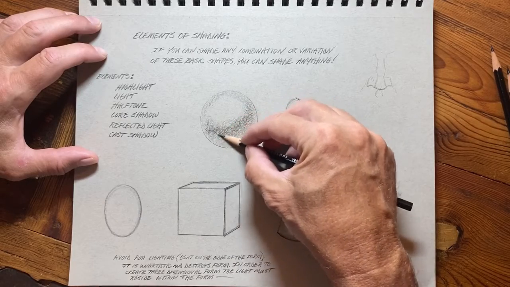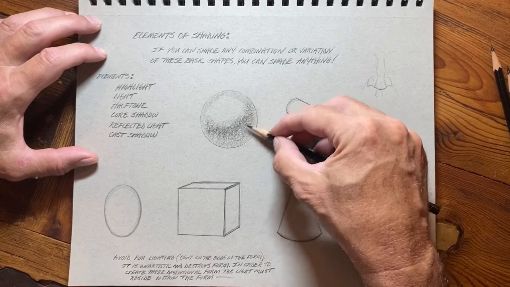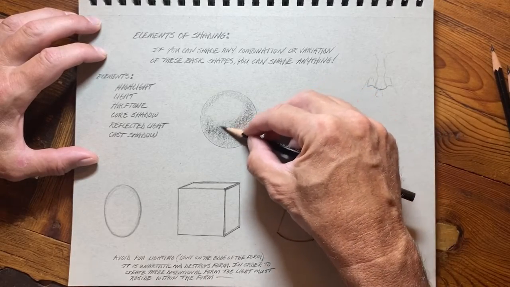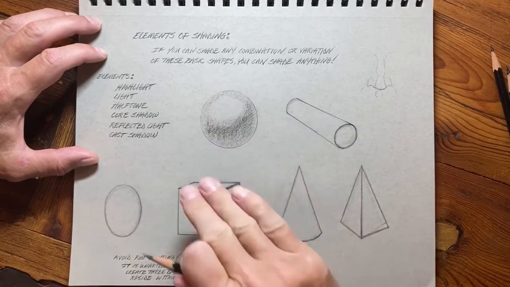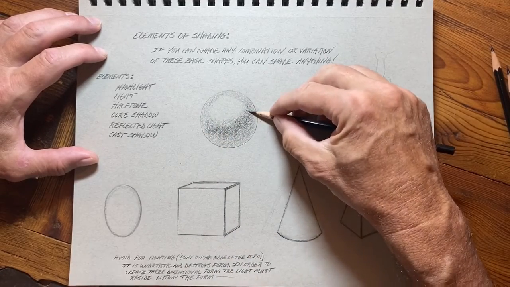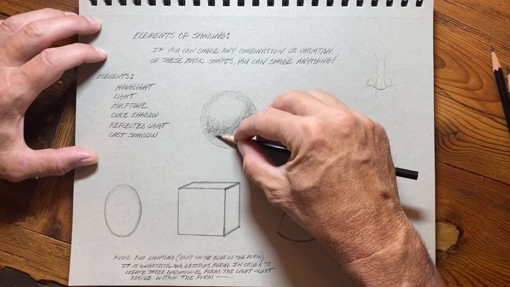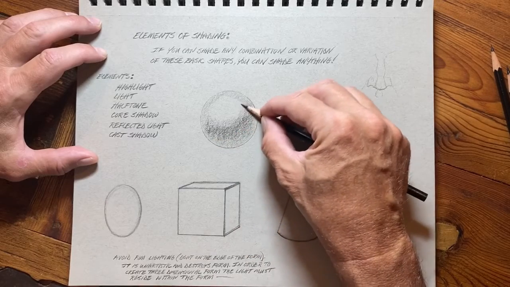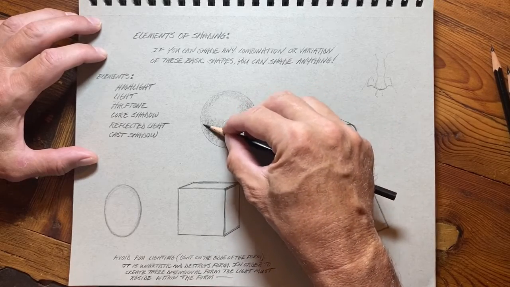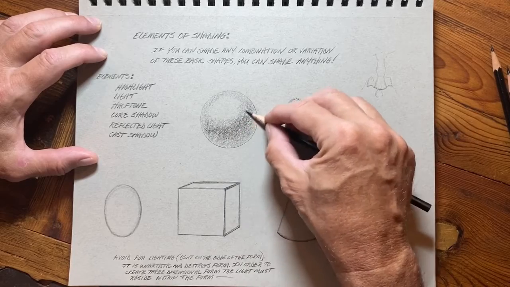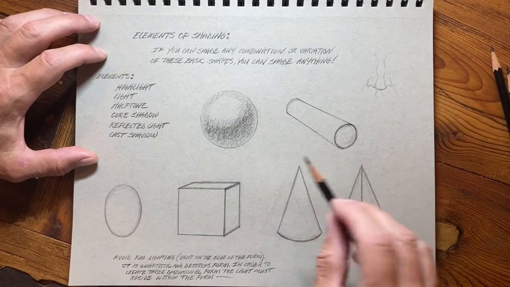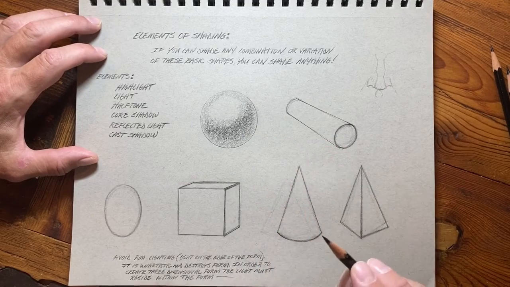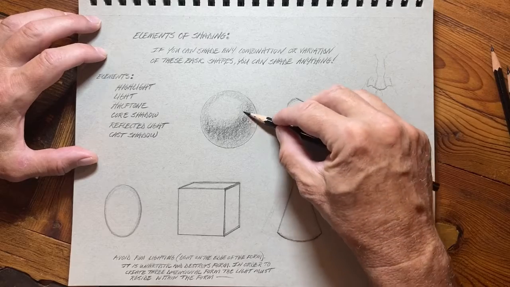And if you notice, I'm doing my shading very controlled, and depending on how hard or how light I push my pencil down, it does the shading for me. I'm not smearing it, I'm not using a blending stick. I'm just very carefully controlling what I do. So now we have added a core shadow. And ultimately, if we were to add a cast shadow in the end, the core shadow and the cast shadow need to be the same tone. We'll get to that a little bit later.